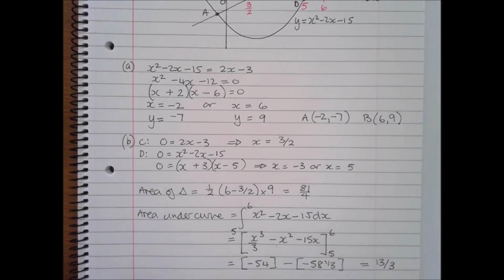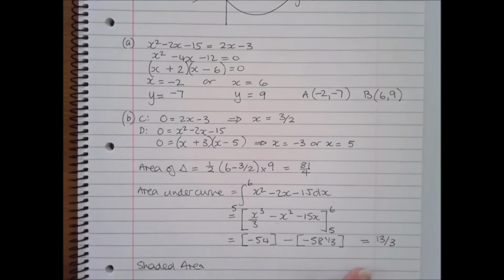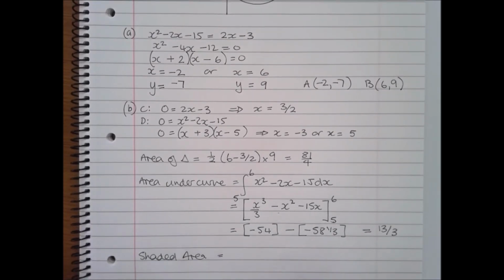And then finally our shaded area is going to equal the area of the triangle, 81 over 4, take away the area under the curve, 13 over 3. And if you put that on your calculator, the answer comes out to be 191 over 12.